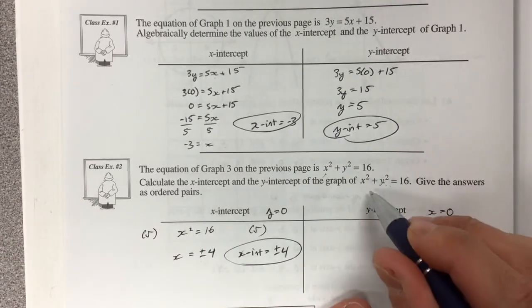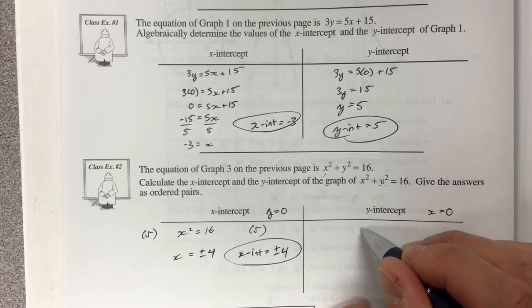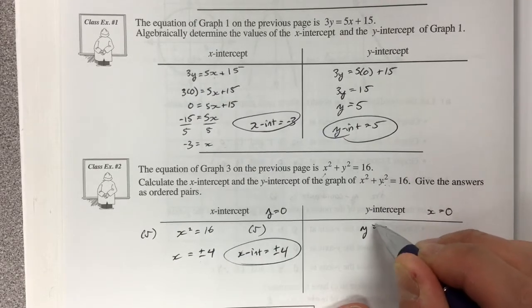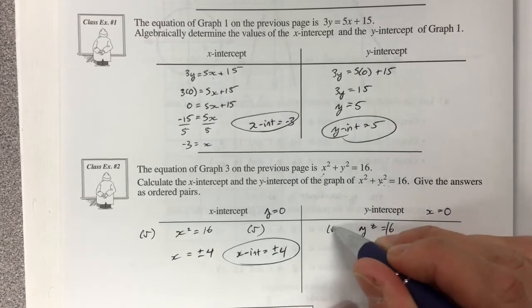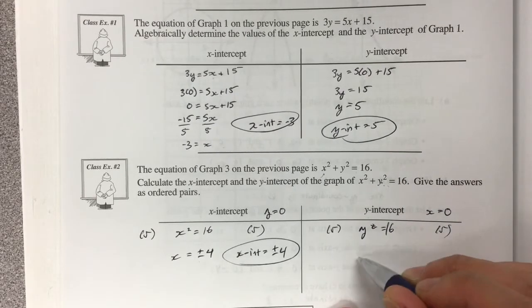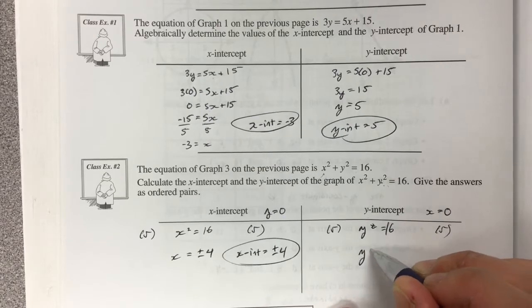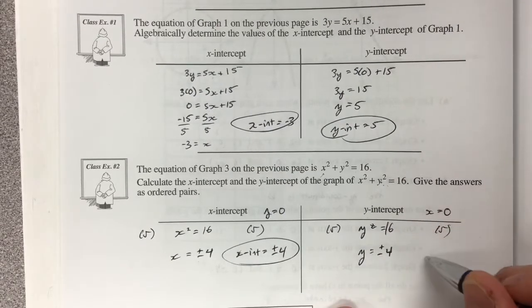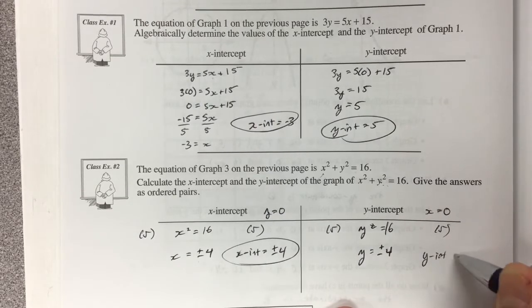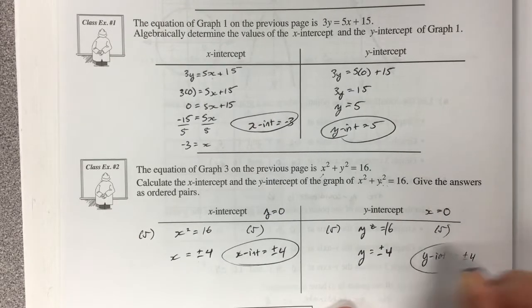And I can do the same thing with my y values. So y squared is equal to 16. And if I take the square root of both sides of this expression, then I'm going to get my y values. And this is going to equal, again, plus and minus 4. And so my y-intercept in this case is also equal to plus and minus 4.